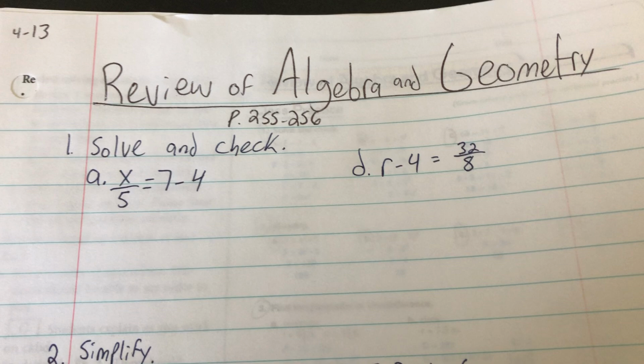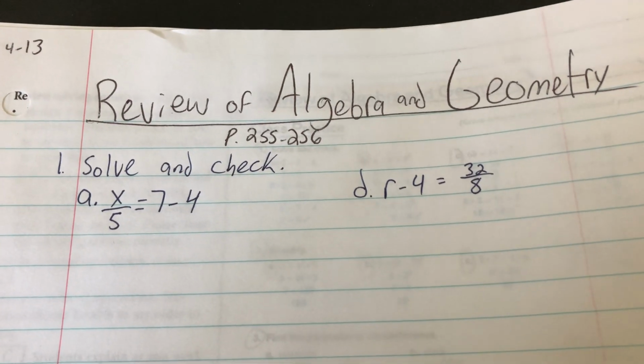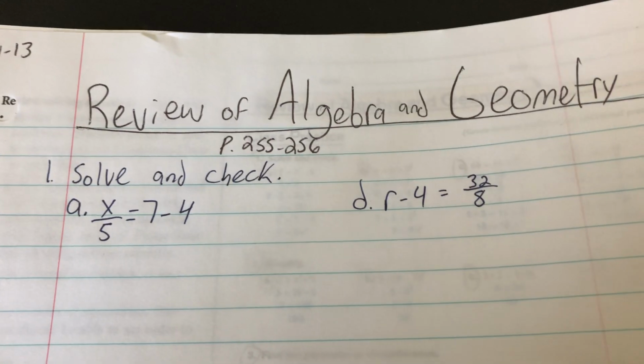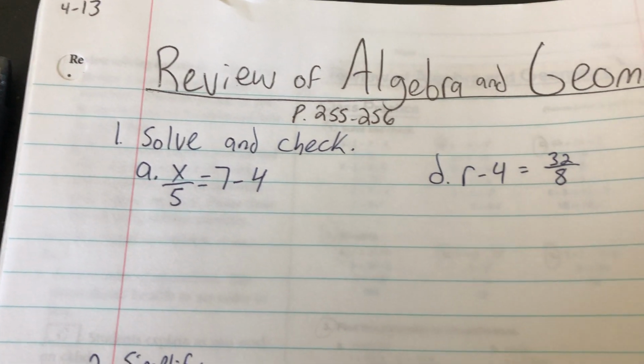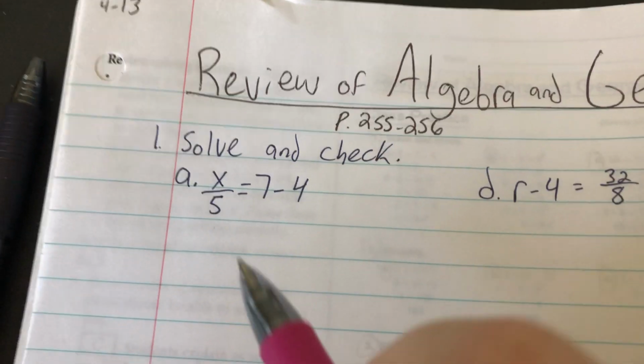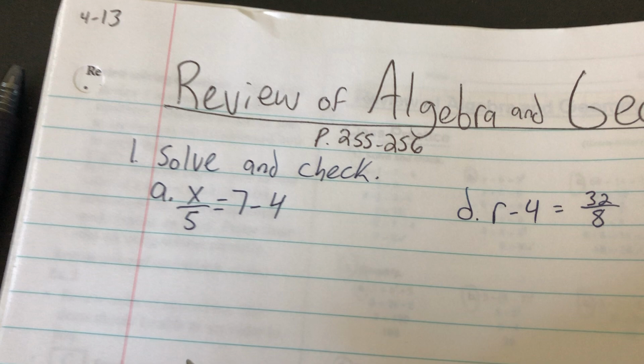Today for math, we're going to do a review of algebra and geometry. This is going to cover pages 255 and 256 in your book. So the first thing it wants to do is to solve some equations. Remember, we're trying to isolate the variable. We're trying to get the letter by itself.